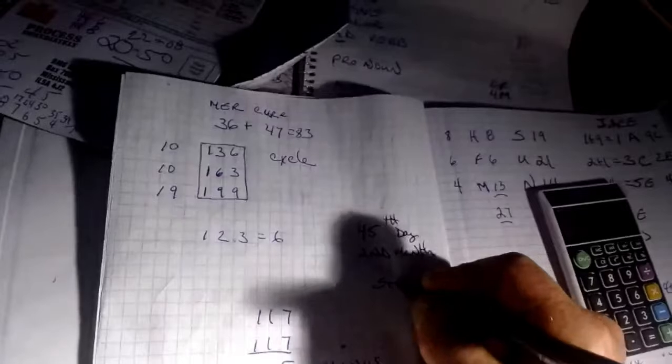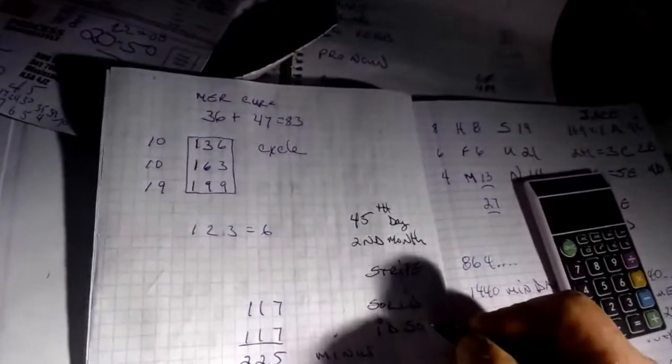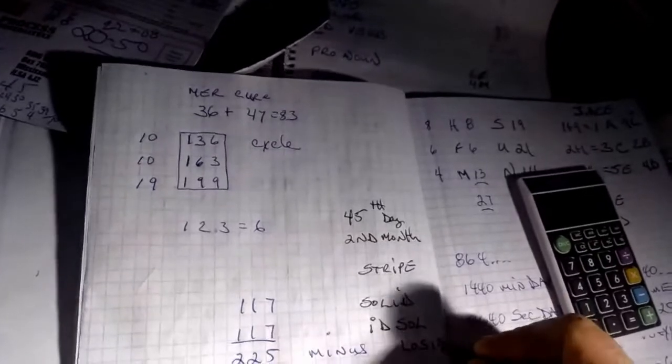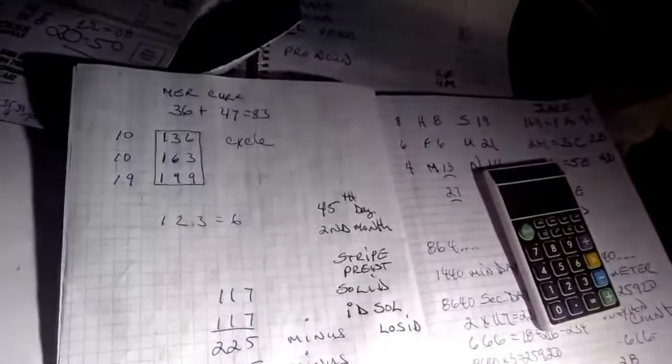A stripe and a solid, because I'm reflecting the game of pool right now. Stripe and solid. So you have the ID soul, or lost soul. Lost ID. And then you have the stripe. I also look at this as the priest. Sometimes they put a stripe on you, a cross on you, whichever way you want to look at it. Anyways, we're going to get back into this numeric value over here.